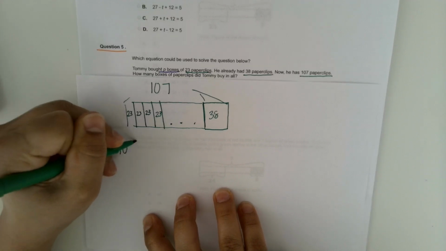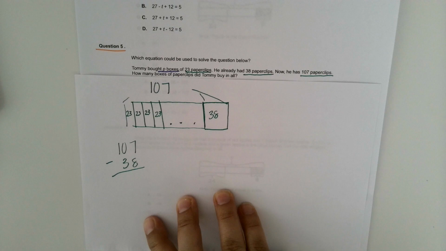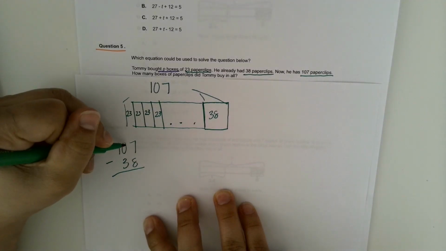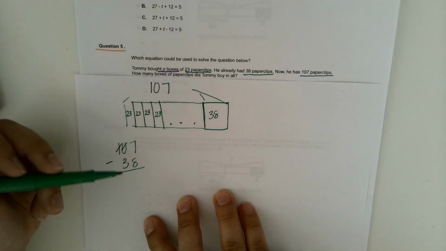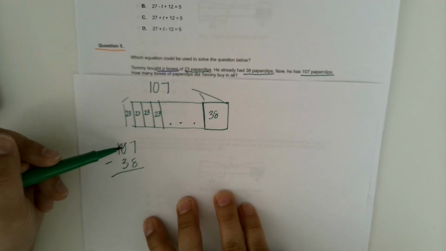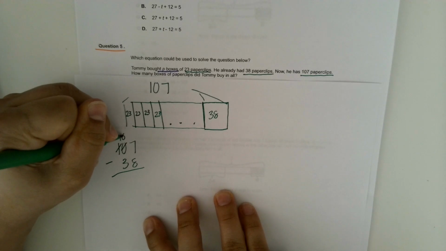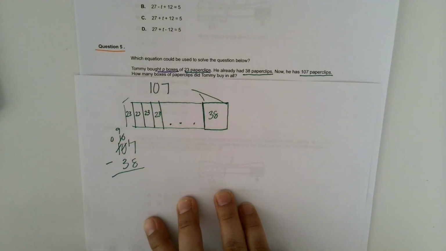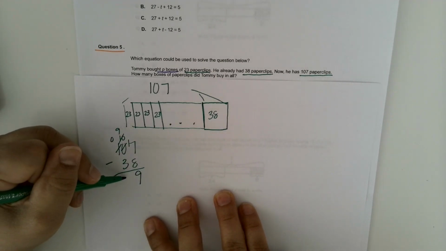So if I take 107, subtract 38, remember when we subtract, the first thing we do is to go ahead and try to borrow across, right? I can't take away 8 from 7, move over, can't take anything there, move over. There we go. 17 minus 8, 9, 9 minus 3, 6.